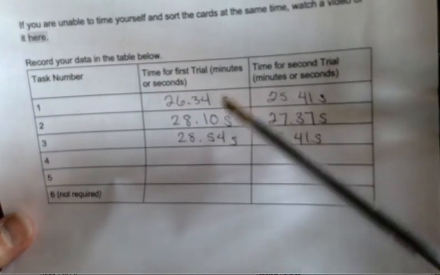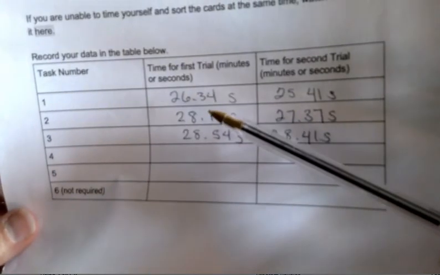So if we look, they're still getting increasingly slower, right? So 26, 28.1, 28.5, 25, 27.3, 28.4, it's getting slower.